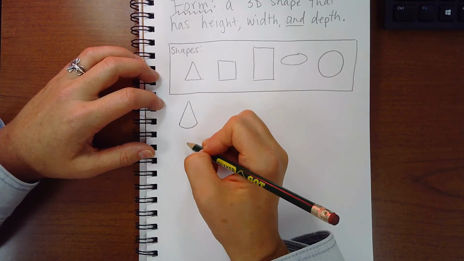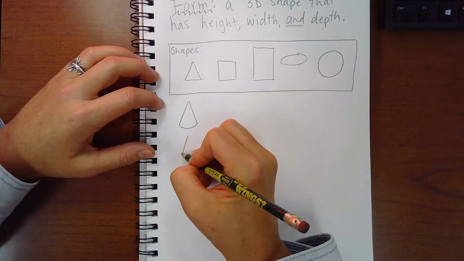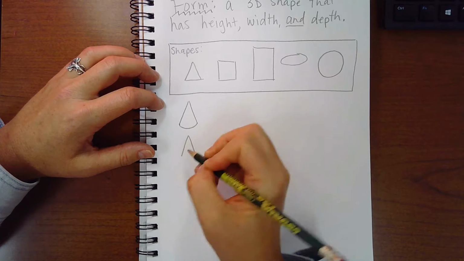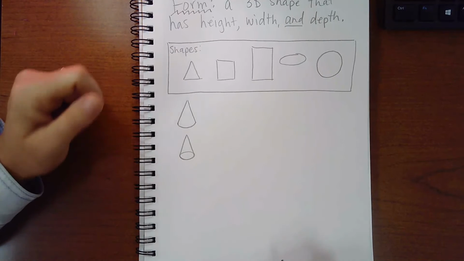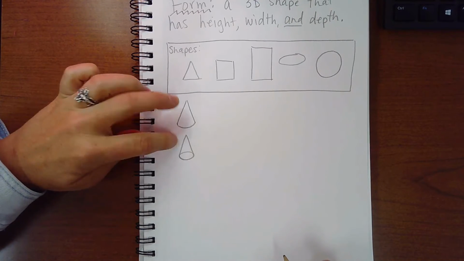If you wanted to draw a cone that you could see the bottom of, draw the two sides, and then you just draw the bottom like that. So we have two different ways to draw a cone.